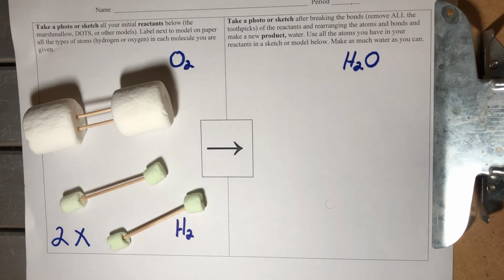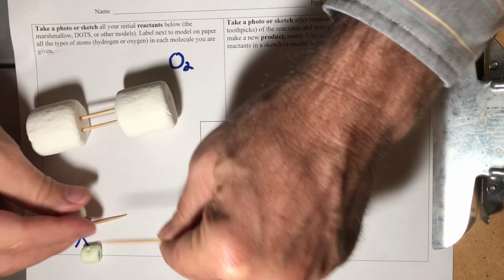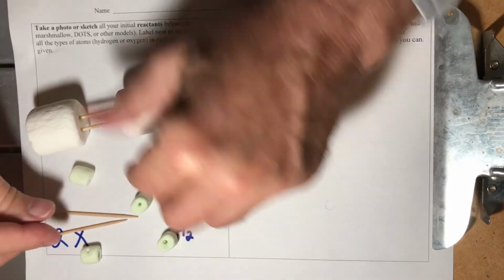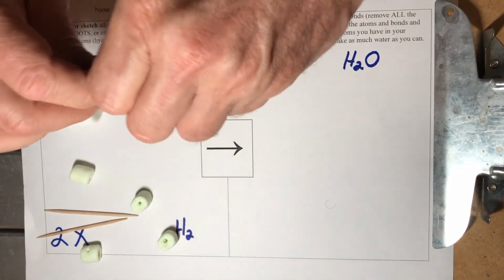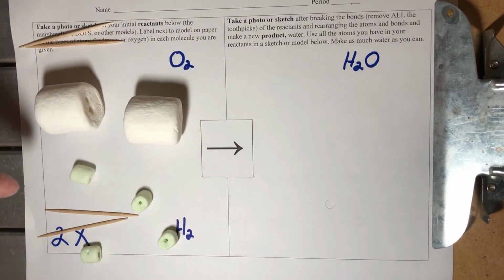But there's really good news here in terms of the water you need to drink. Water has only 3 atoms in it, 2 hydrogen and 1 oxygen. And over here, well, let's break them apart. 1, 2, 3, 4 hydrogen. And so we have 5, 6 atoms over here.